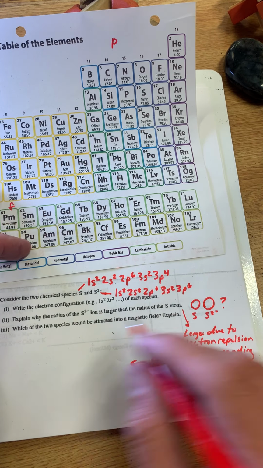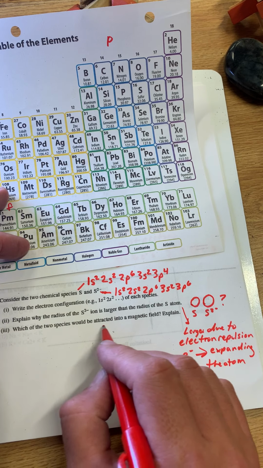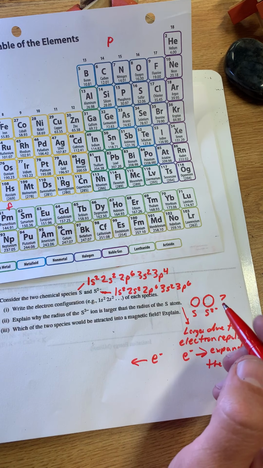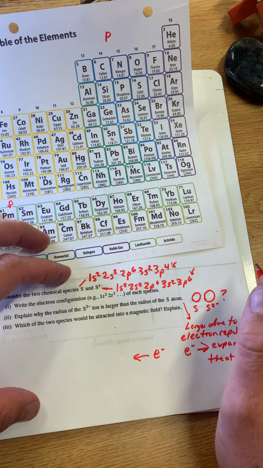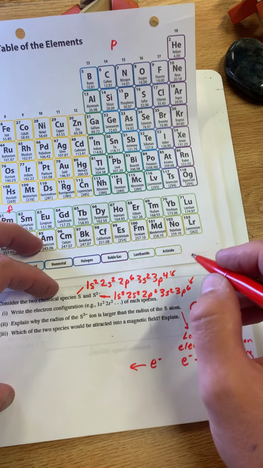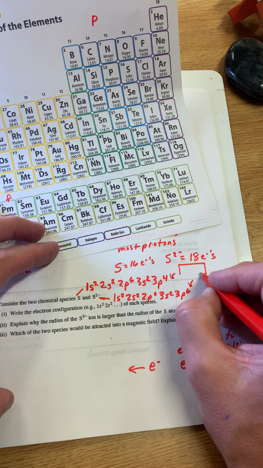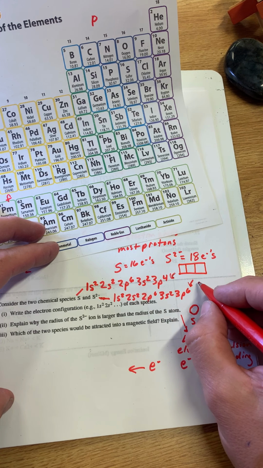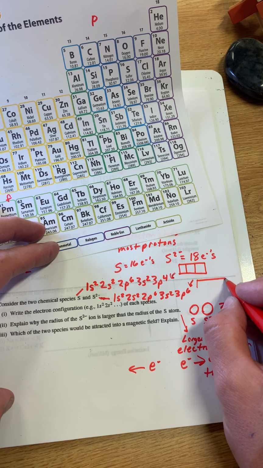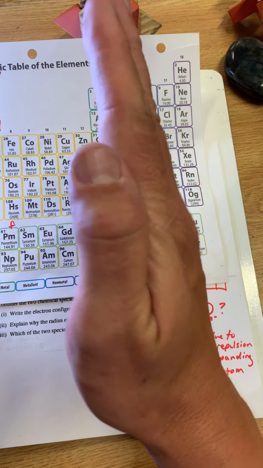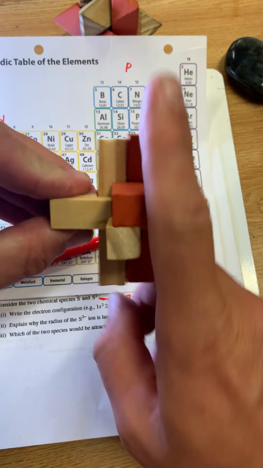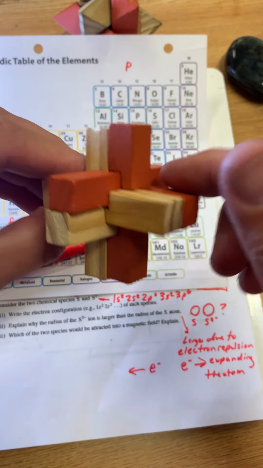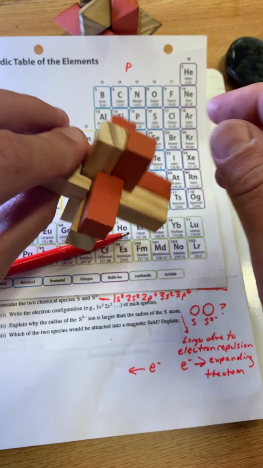All right, now let's look at this third question. Which of the 2 species would be attracted into a magnetic field? And explain. Well, we have to look at these 2 sections, S and P, okay? So if we remember, the P room has 3 sections. Each one will hold 2 electrons, right? If you remember looking at that picture, there's like different bubbles the electrons can be held in. There's 2 that can go in the x-axis, 2 in the y-axis, and 2 in the z-axis.